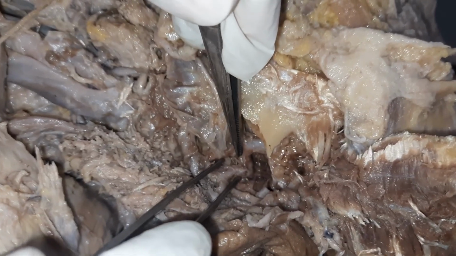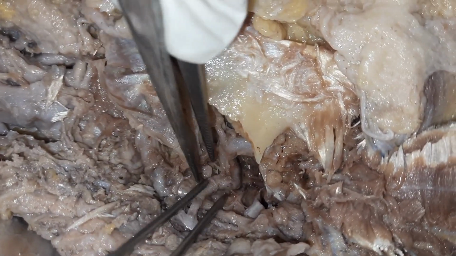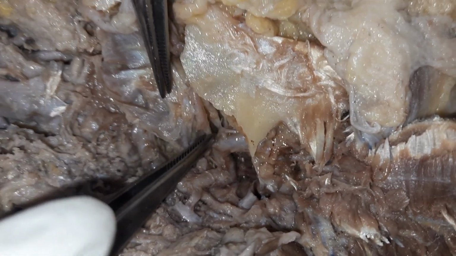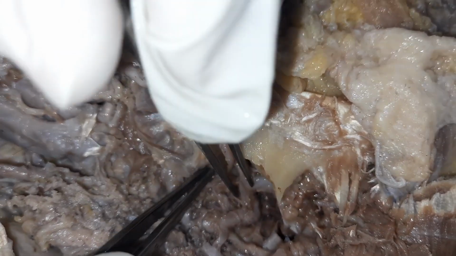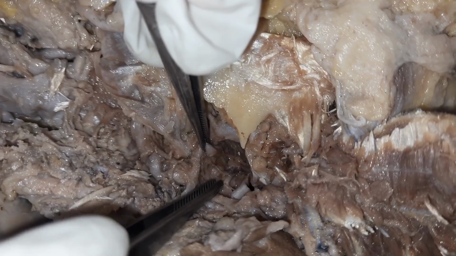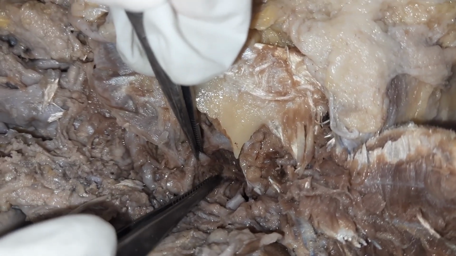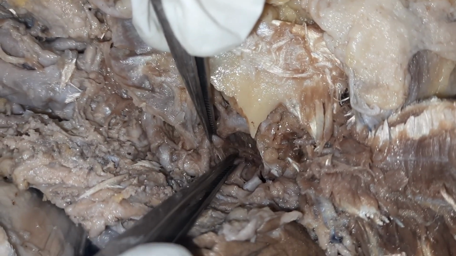So we will see some of the branches of the first part of the maxillary artery. This one we have already seen, the inferior alveolar artery. Now here we can see a branch, that is the middle meningeal artery.